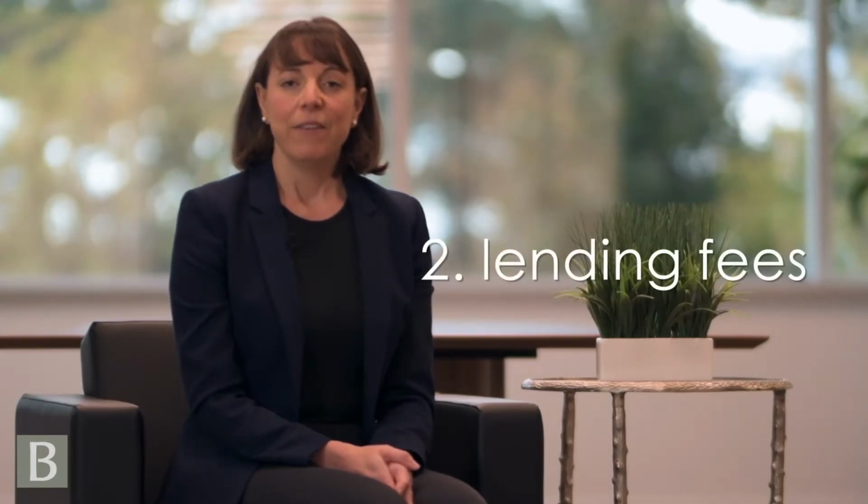The second fee to consider are lending fees. If you're using a mortgage to purchase your property, there are certain fees that the lender will deduct from the principal of the mortgage before it's advanced to the lawyer on closing. These fees can include things like administrative fees, wiring fees, and even originating fees.